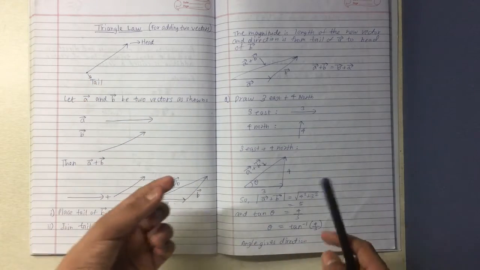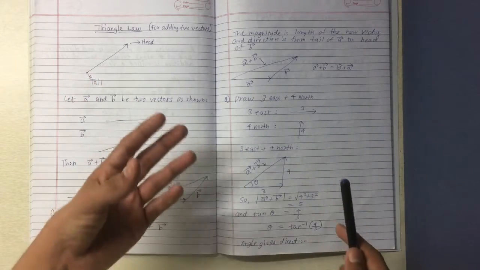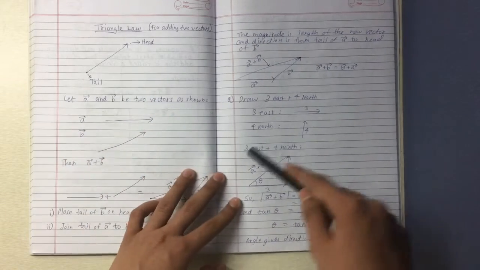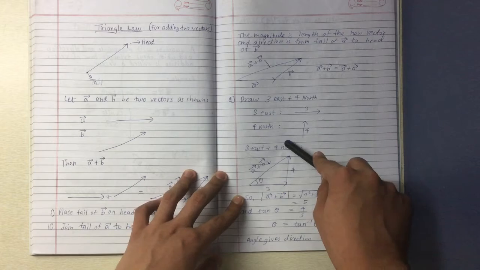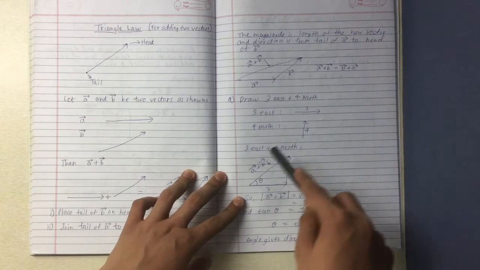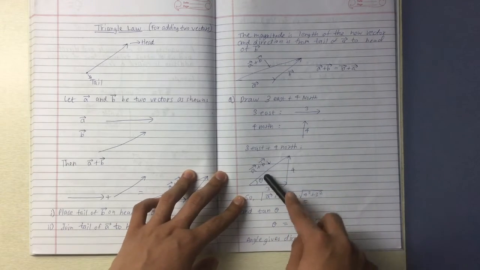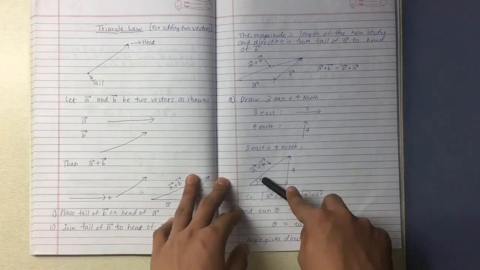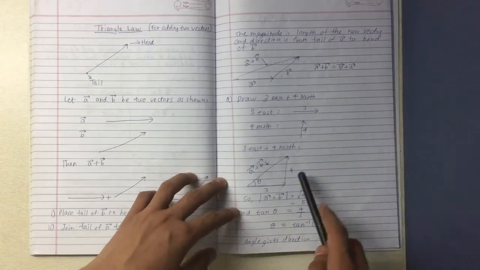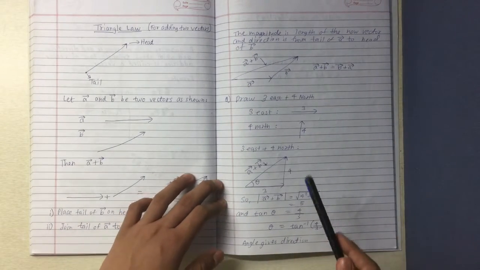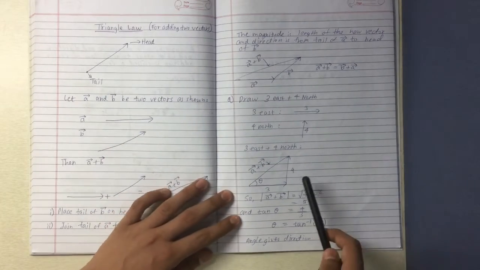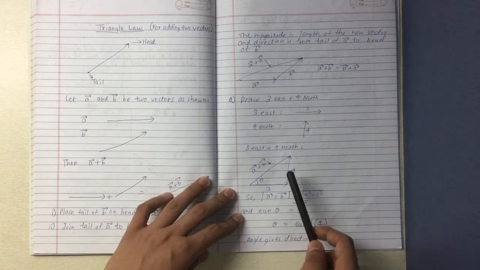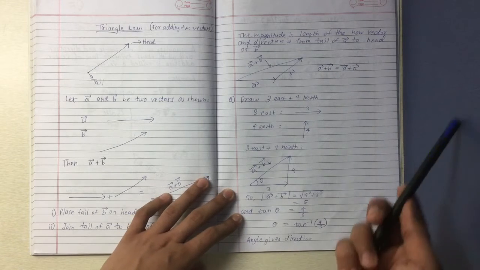And to find the direction, we know it is from the tail of A dash to the head of B dash, which is theta over here. If you watch the previous video on the basic trigonometric functions I talked about, we can tell tan theta is opposite by adjacent.